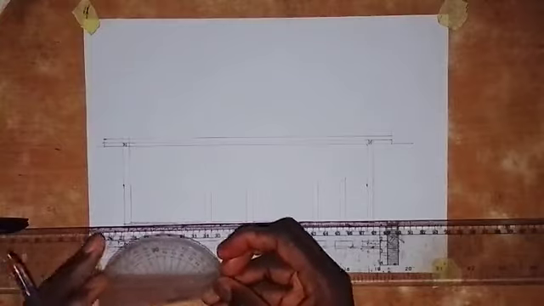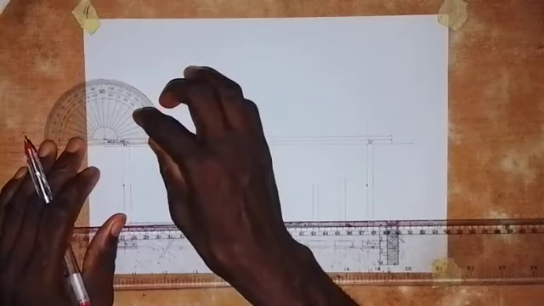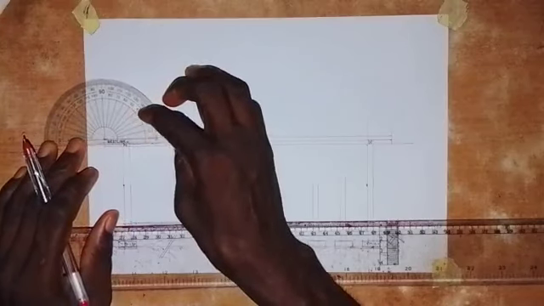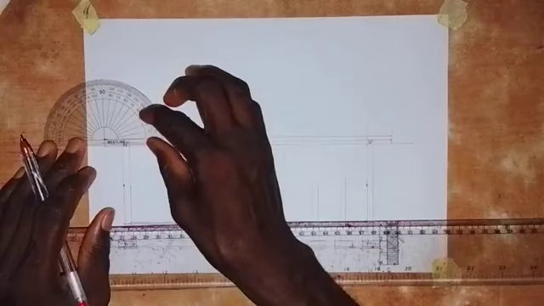So we are going to place the protractor at this point. Then we now take a measurement of 24 degrees.